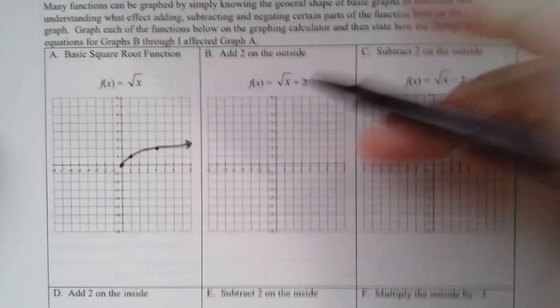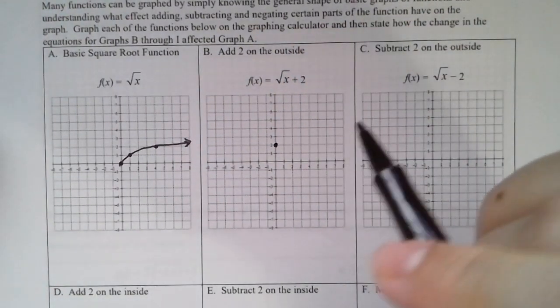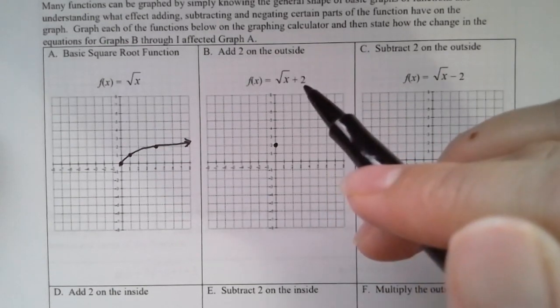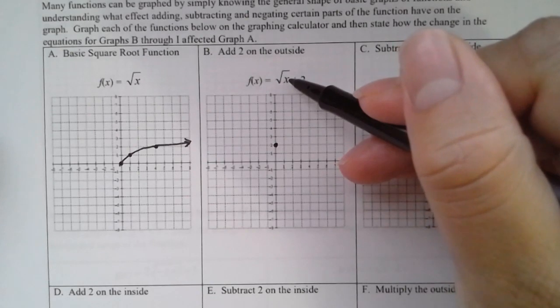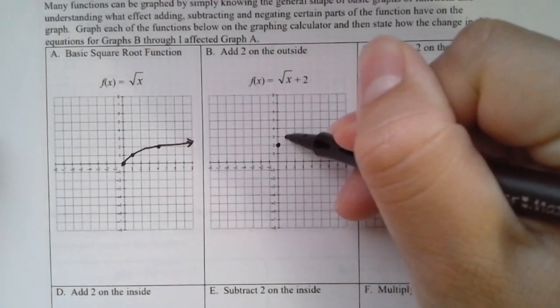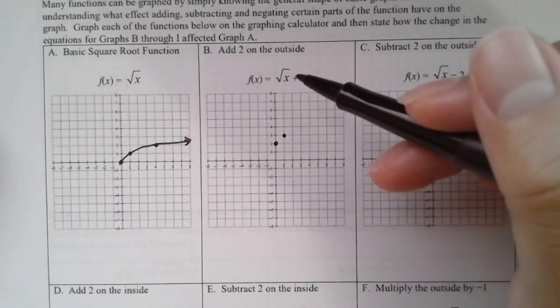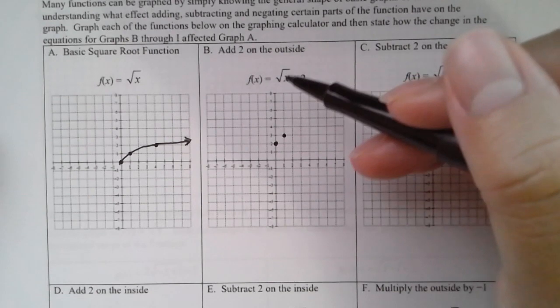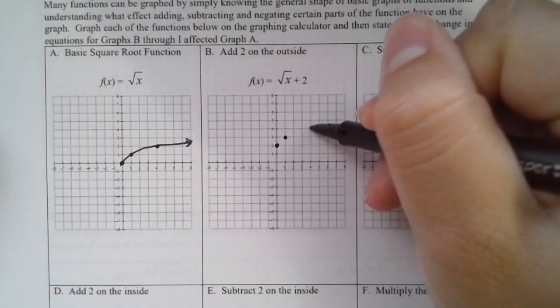So if I plug in 0, square root of 0 is 0 plus 2, I get this point there, right? At x equal to 0, I get positive 2. When I plug in 1, square root of 1 is 1 plus 2, I get 3. So at x equal to 1, I have 3. What about 4? Square root of 4 is 2, 2 plus 2, I get 4. So right here.